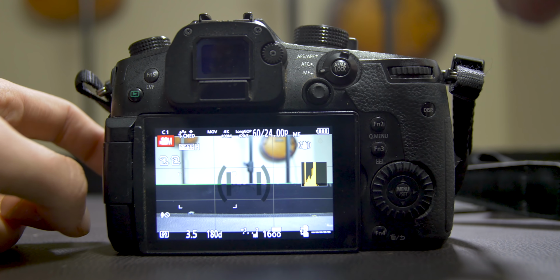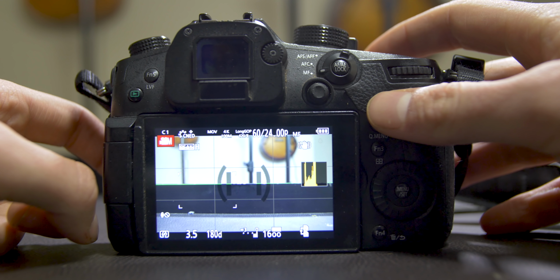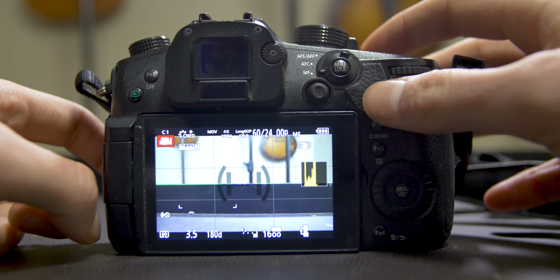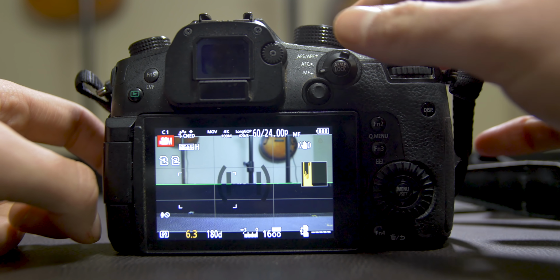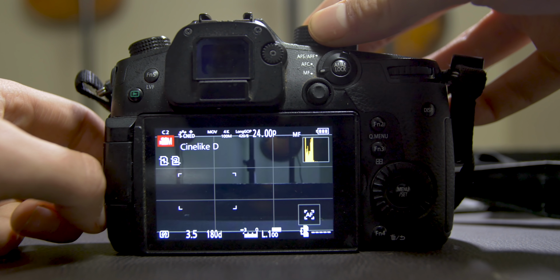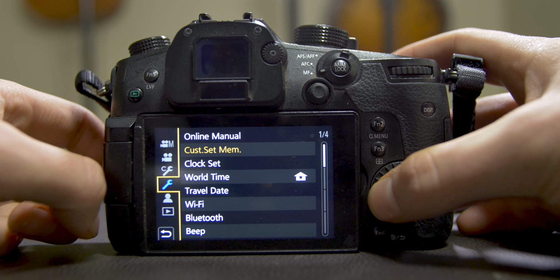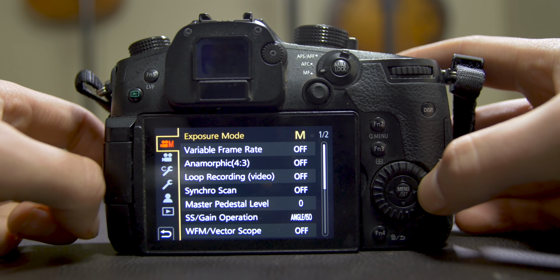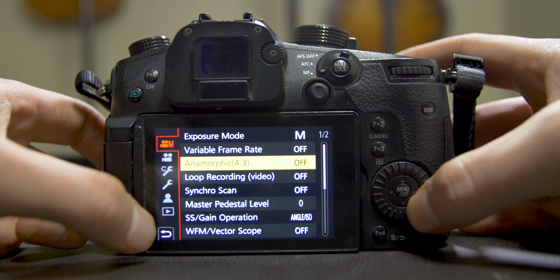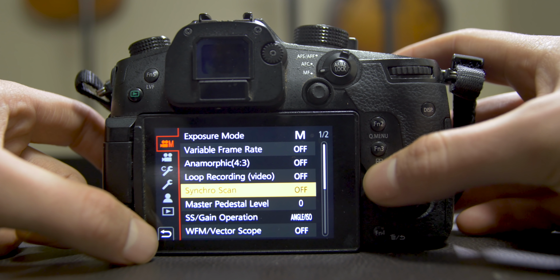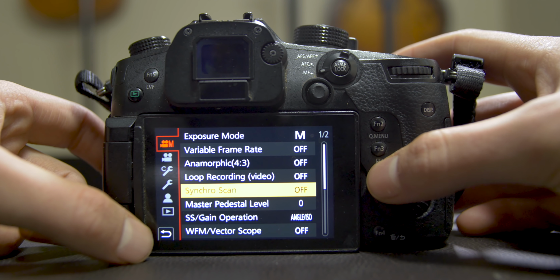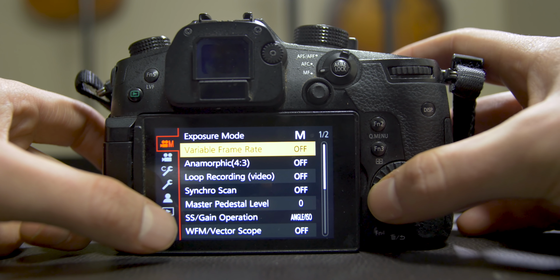So now we have our 4K at 60 frames per second set up and ready to go. Now let's switch to C2, and I want this to be my 24 frames per second for when I want any audio, and all the settings that we just did will be the same in terms of exposure mode, manual, and all that.